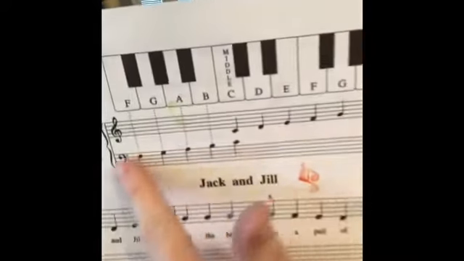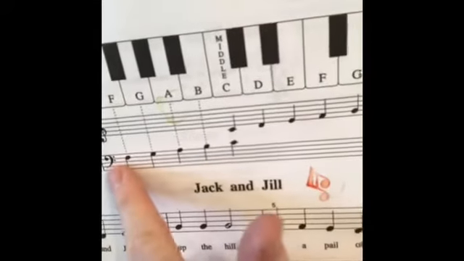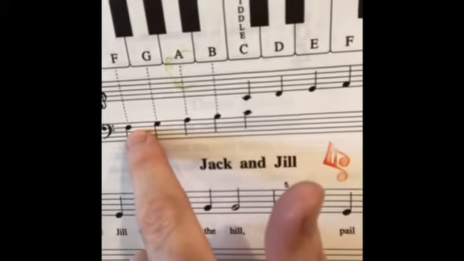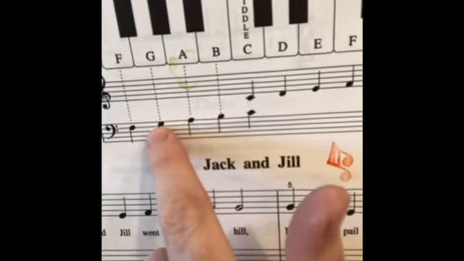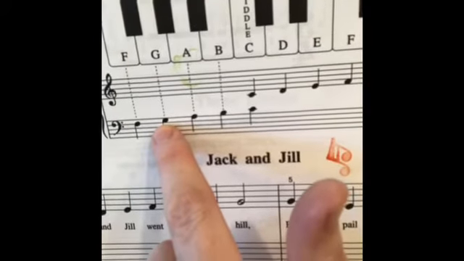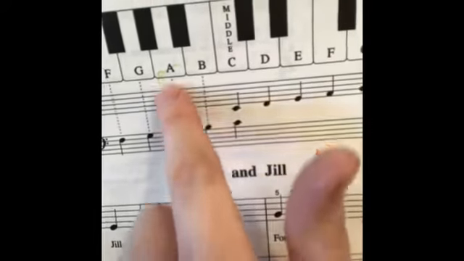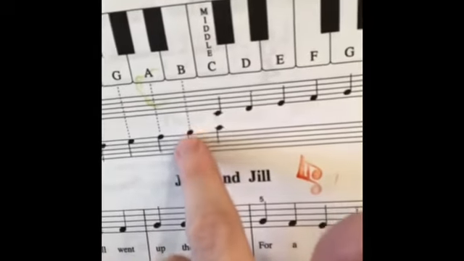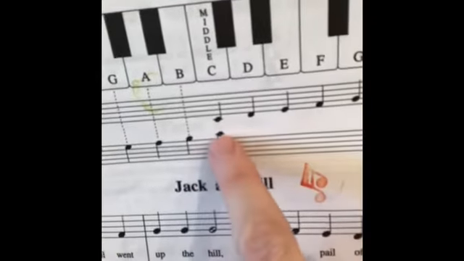Okay, now on the bass clef right here, we've got the note F on the second line down. G is on the top space. A is on the top line. B is above all the lines. And then middle C again.